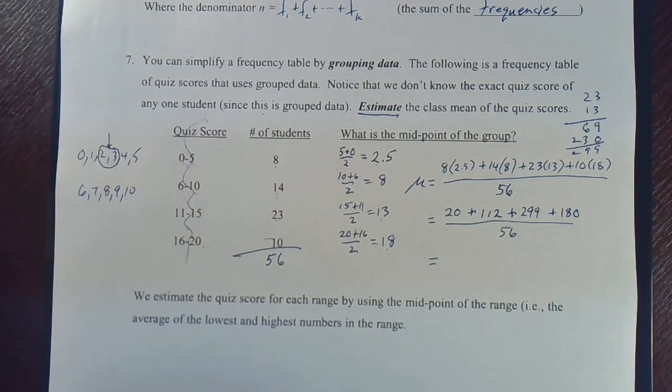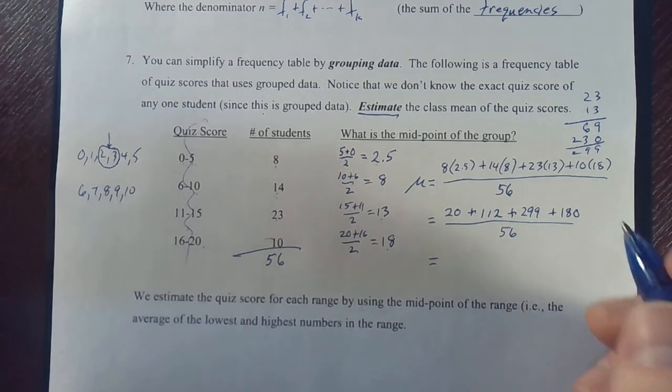And now I'm going to get my calculator. I'm going to get 20 plus 112 plus 299 plus 180. All right, hopefully I did this correctly.